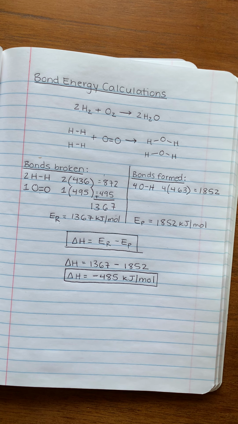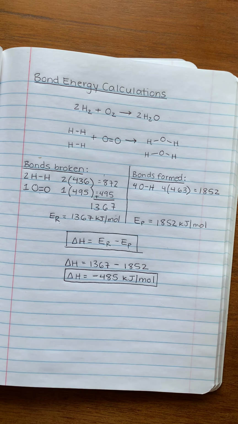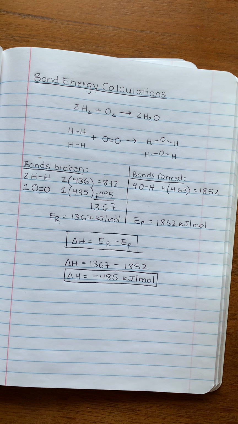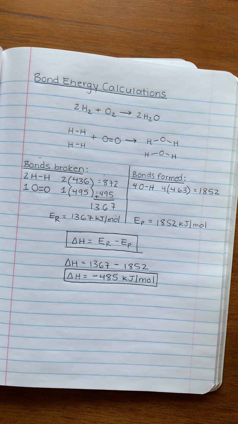So if your change in heat is negative, that means the system is losing energy. So that means that energy is released from the system to the surroundings. If you think back to what we learned last week with endothermic and exothermic reactions, we can actually figure out whether or not this reaction is going to release energy or absorb energy overall.